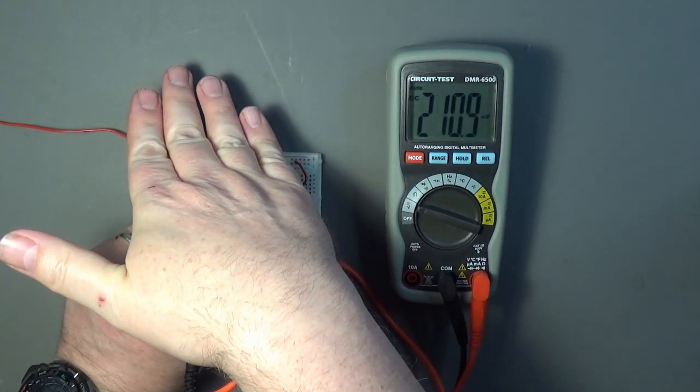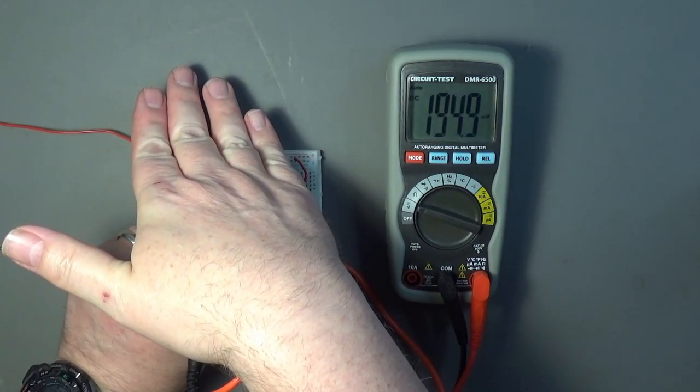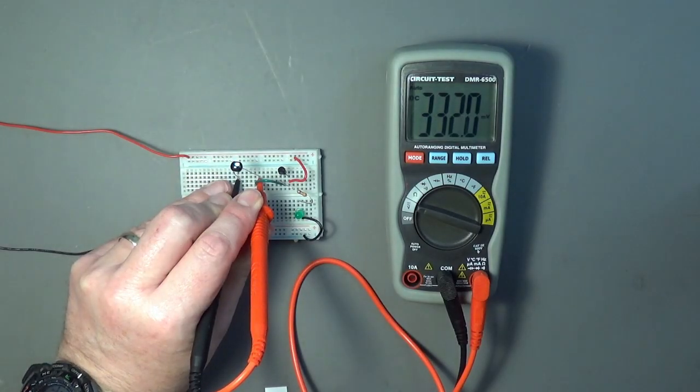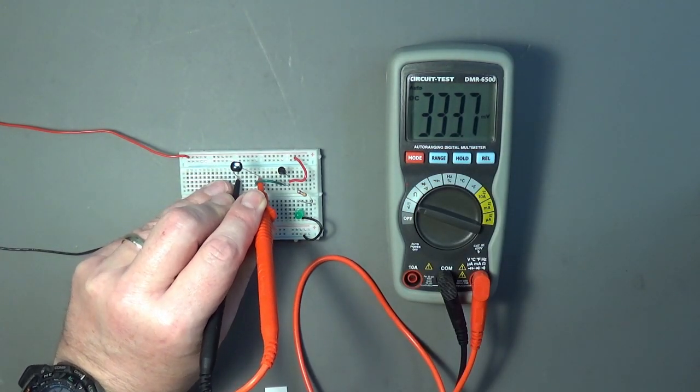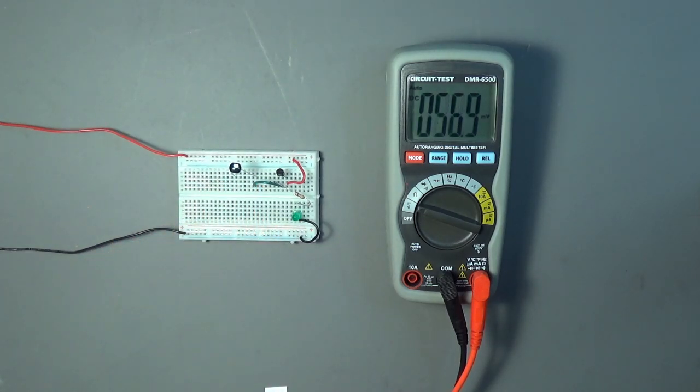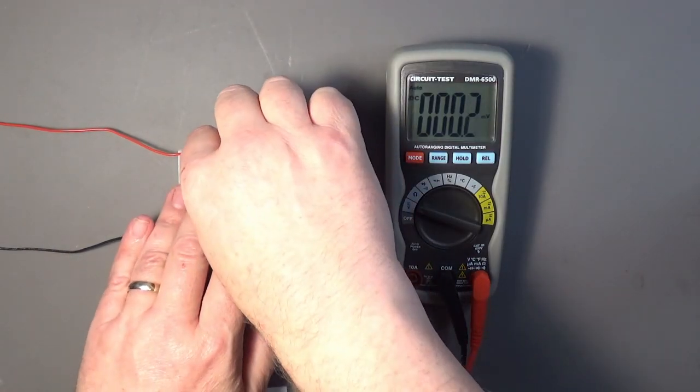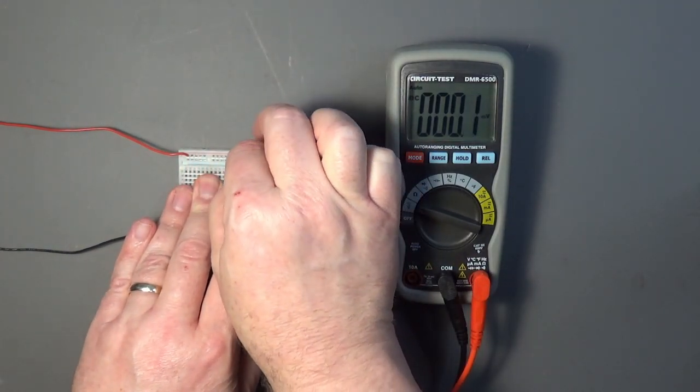If I block the light off, you can see the voltage goes down, and then I bring it back, it comes back up. But we're looking at only about 300 millivolts here. There's not a lot of voltage on one of these things, so there has to be a little bit of amplification. And it's actually quite common to hook these up in reverse bias. So I'm going to do that here, with this little circuit.